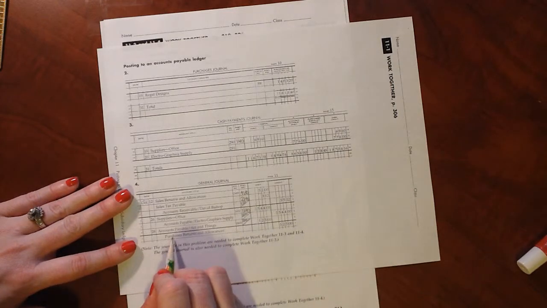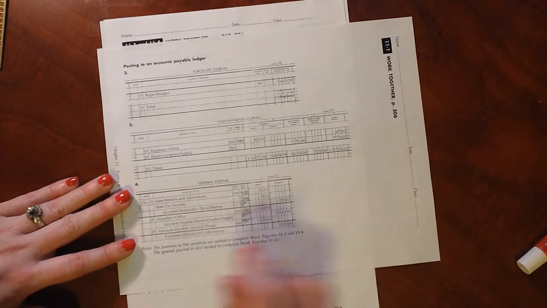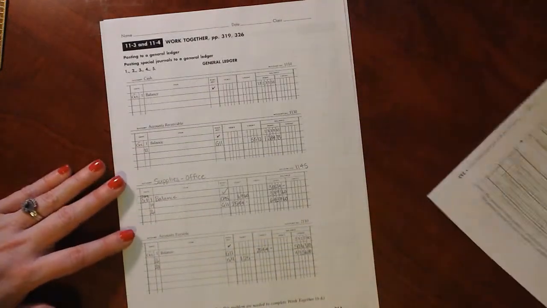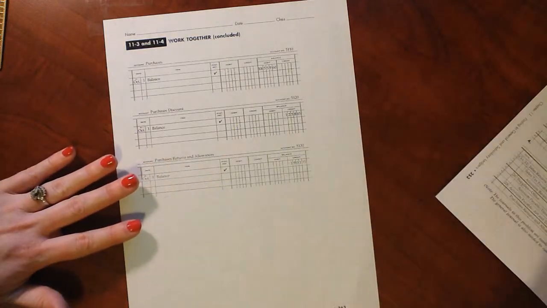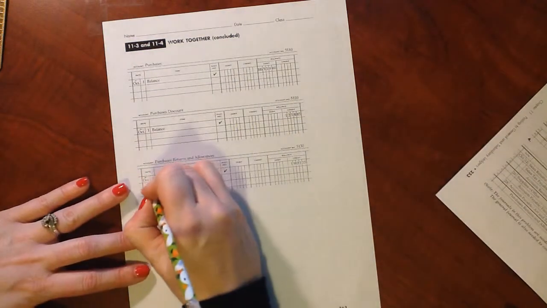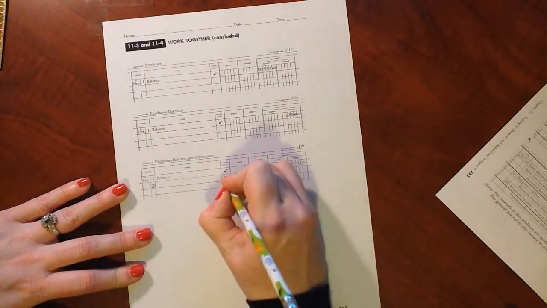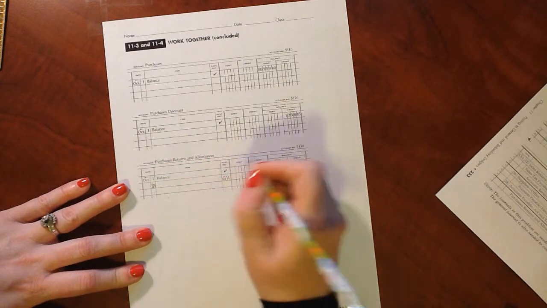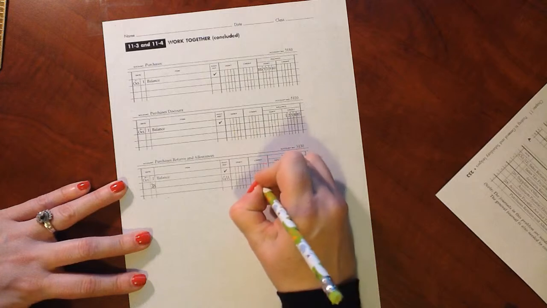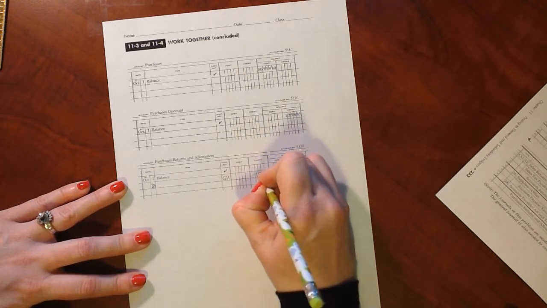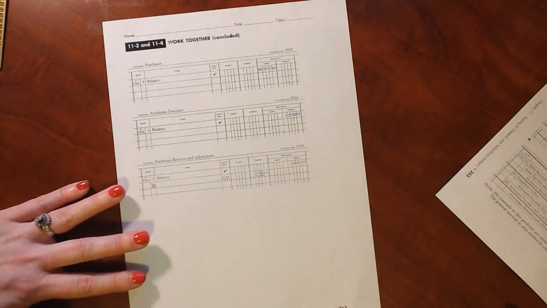Now the credit part of this entry is to purchases, returns, and allowances. So we'll go to that account in our ledger, put in the date, the 28th, general journal, page 11, and a credit of $125.